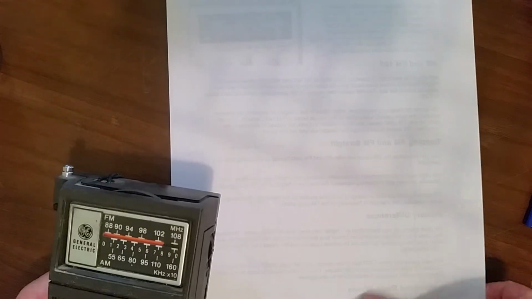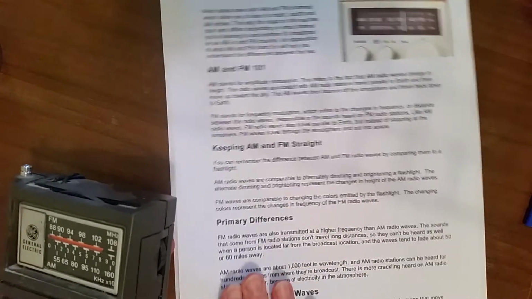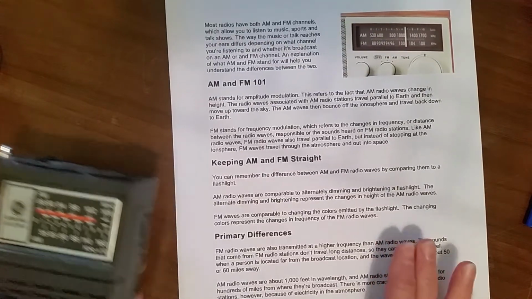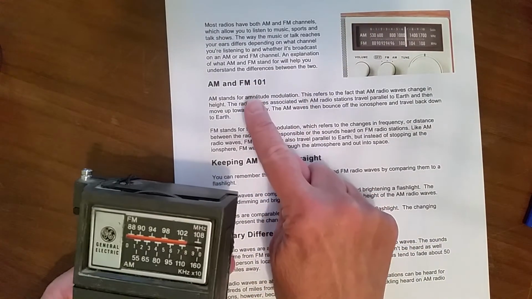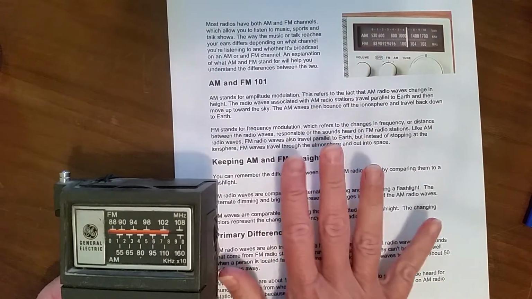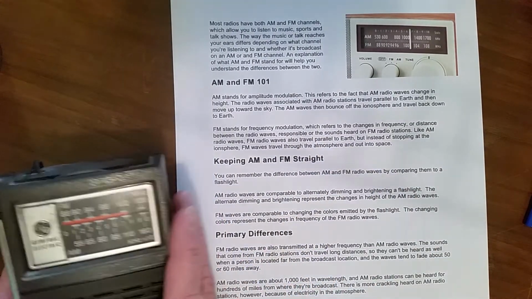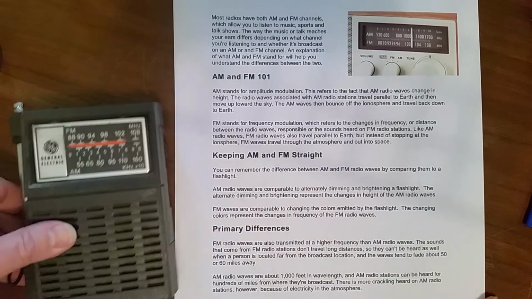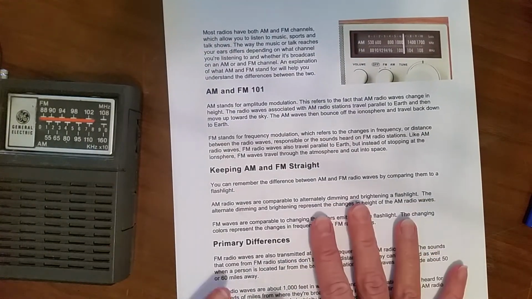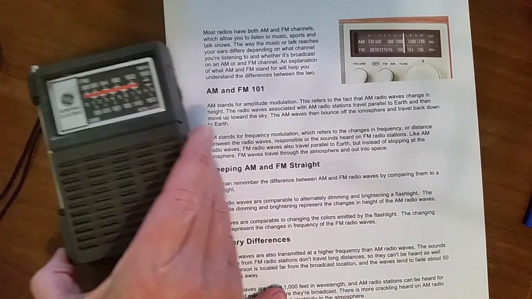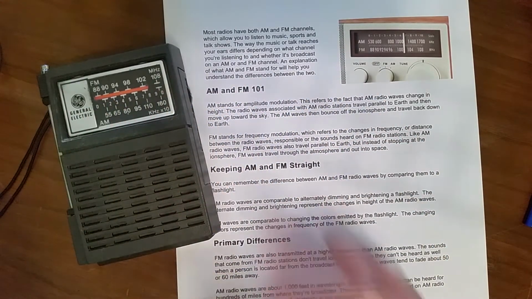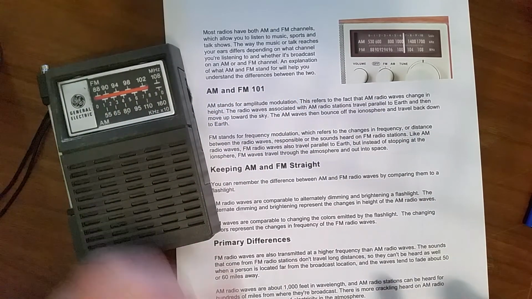I'm going to attach this Word document because it's really cool. It explains the difference between AM and FM channels. I won't take time now to read through it, but I am going to attach it to Google Classroom so you can read through it. I think it's kind of interesting. If anybody's interested in this sort of thing, you can go into this in college.